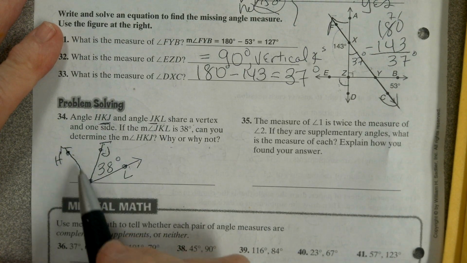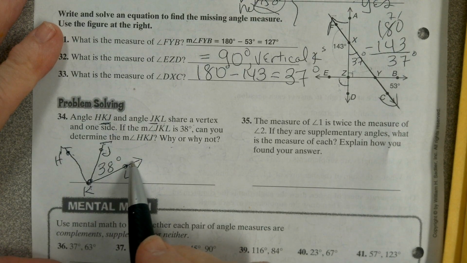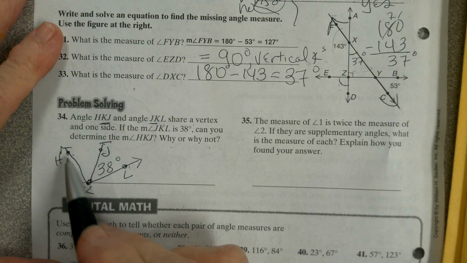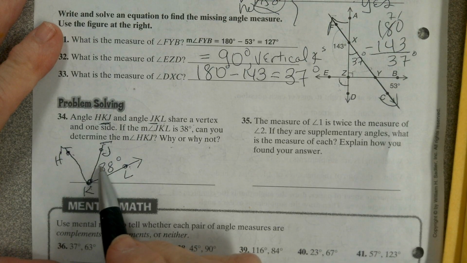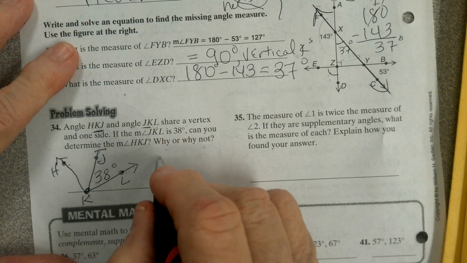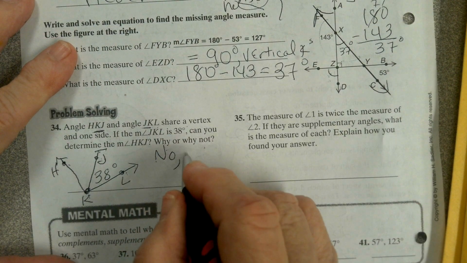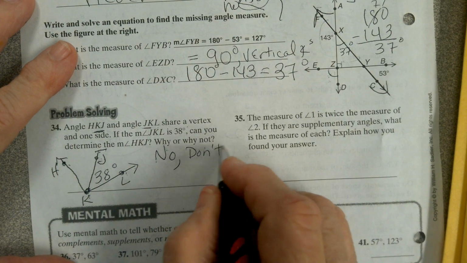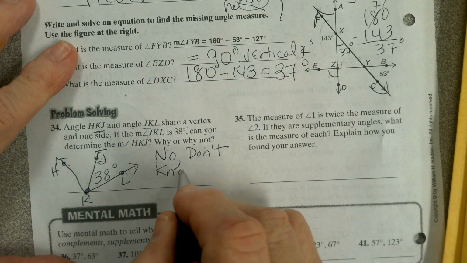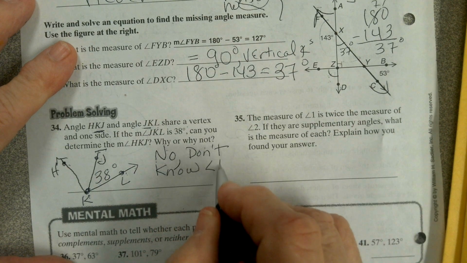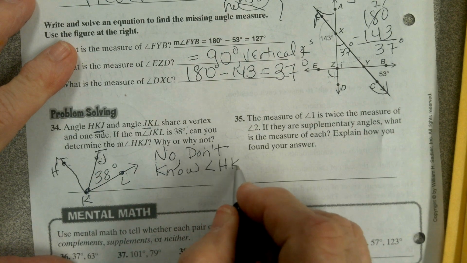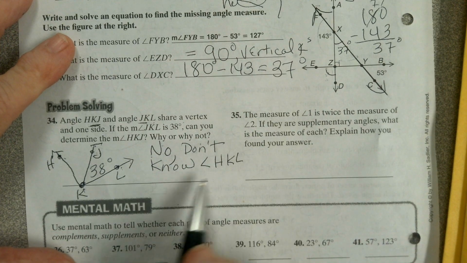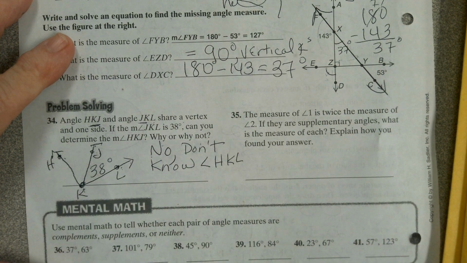If I knew that HKL was 90, I could subtract that. If I knew HKL was 100, I could subtract. But we don't know. It's no, don't have enough information. If I knew angle HKL, I could subtract it, but I don't know.